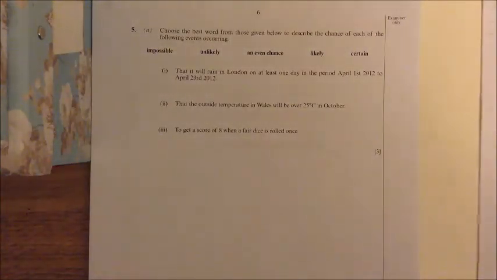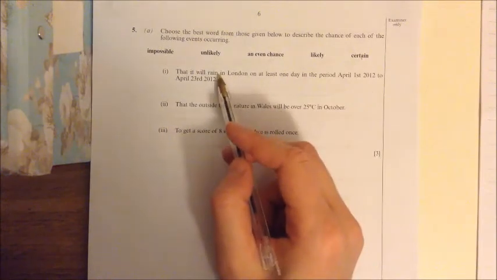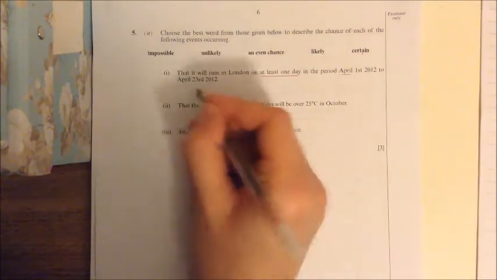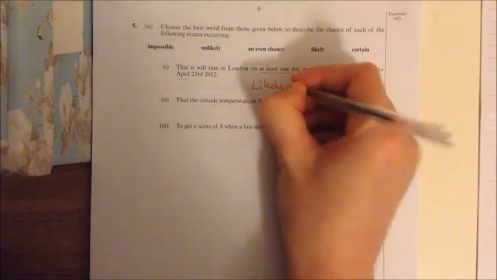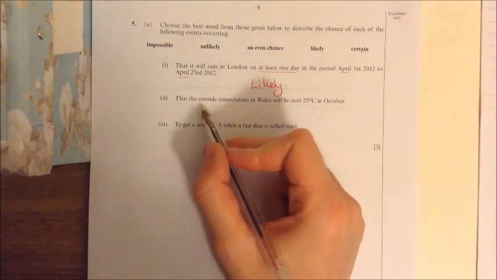Question 5. Probability words. Choose the best word to describe the probability. So you've got impossible, unlikely, even, likely, certain. That it will rain in London on at least one day till the end of April. Now then, it's April showers, it's likely that it will rain. It's not certain that it will rain, but it's very likely at that time of year. Don't know for definite it will. Could have a very hot year.